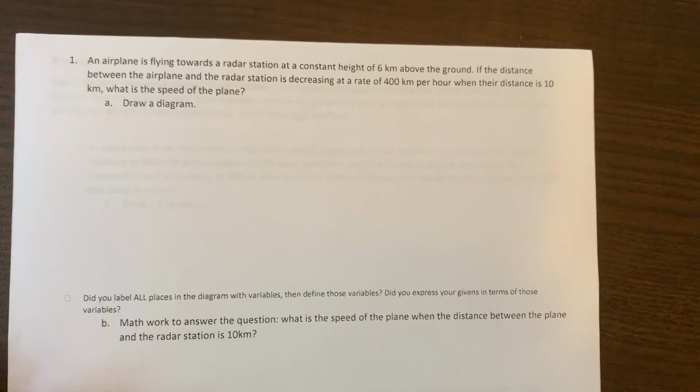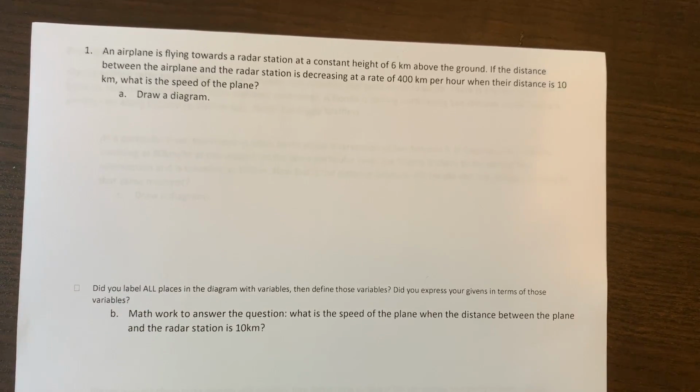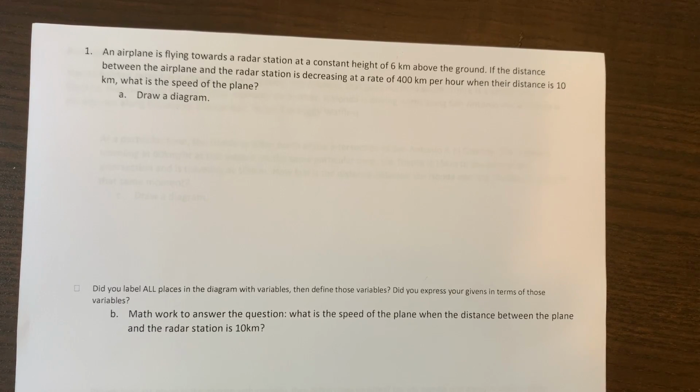Okay, an airplane is flying towards a radar station at a constant height of 6 kilometers above the ground. If the distance between the airplane and the radar station is decreasing at a rate of 400 kilometers per hour when their distance is 10 kilometers, what is the speed of the plane?